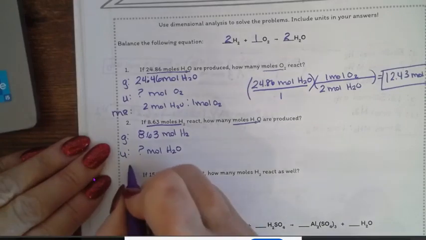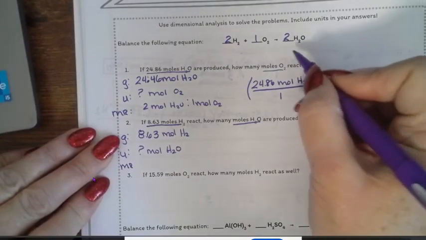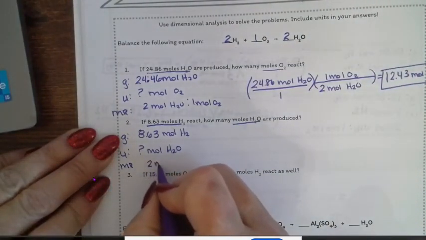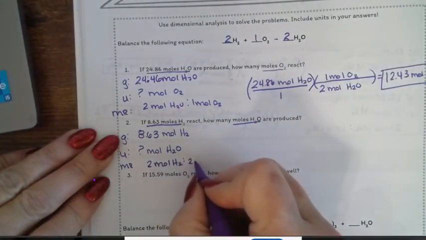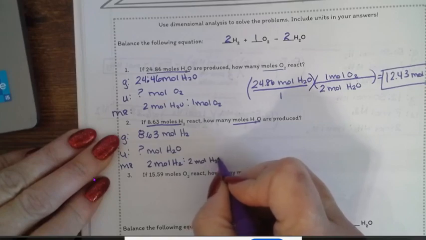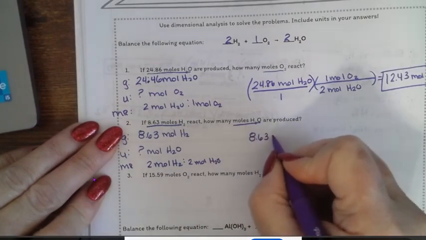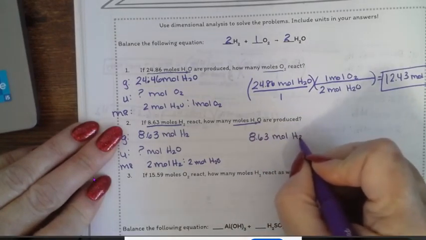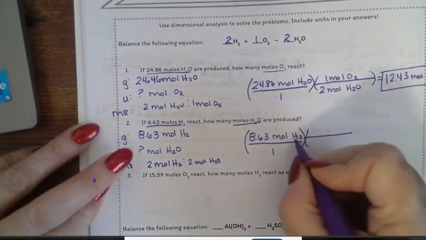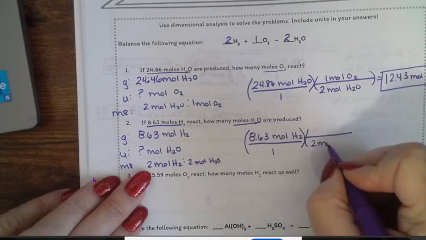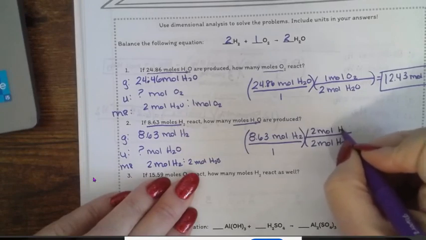Okay, so my mole ratio, I'm going to abbreviate MR, mole ratio, is moles of H2. 2 moles of H2 will produce 2 moles of H2O. Okay, so let's set this up. 8.63 moles of hydrogen over 1. And then I do 2 moles of hydrogen and 2 moles of water.